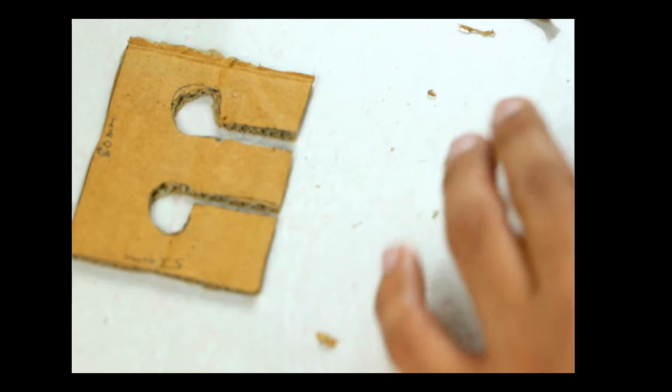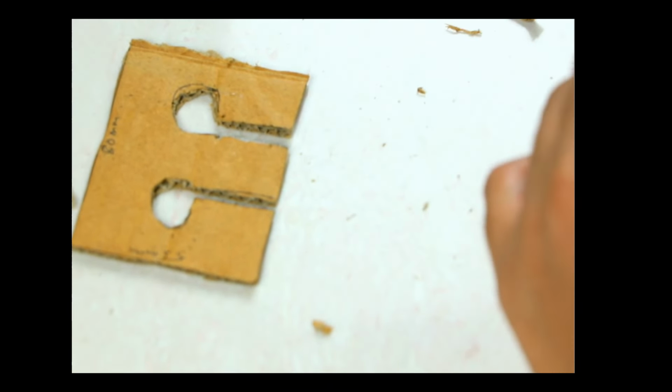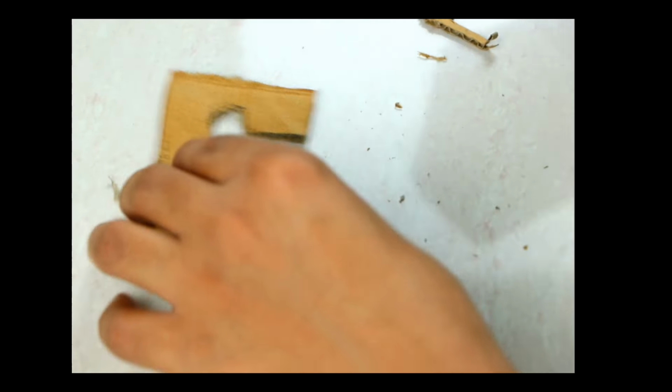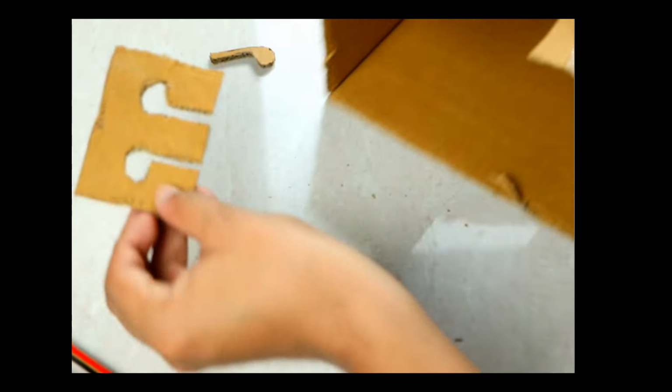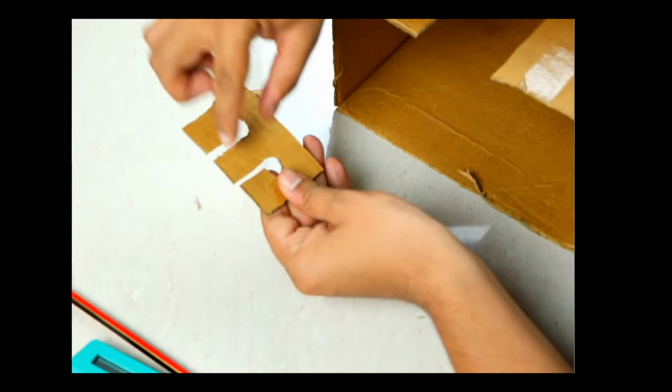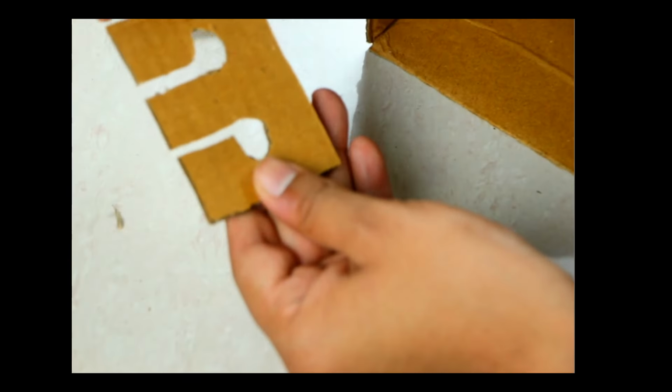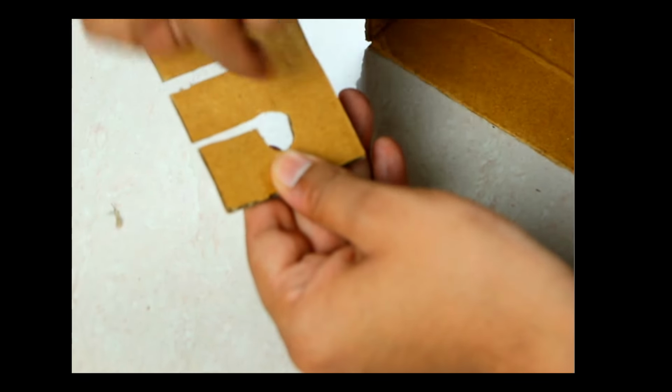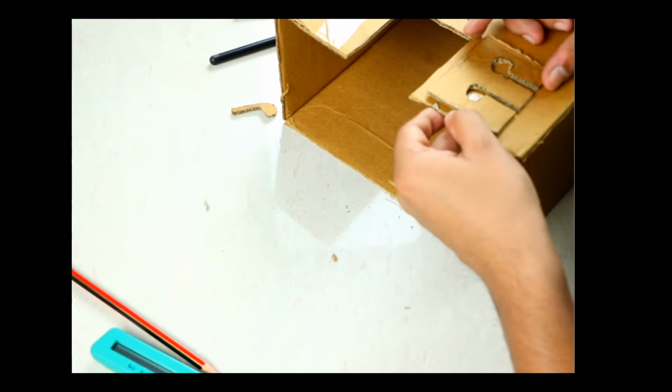So now I need to make some layers also. So the layer which is going to be at the bottom of this, so this is the first part, the layer will go at the bottom of this and it will also have the same shape. Okay, this is the same grooves. So I'll just take it out a little smaller.